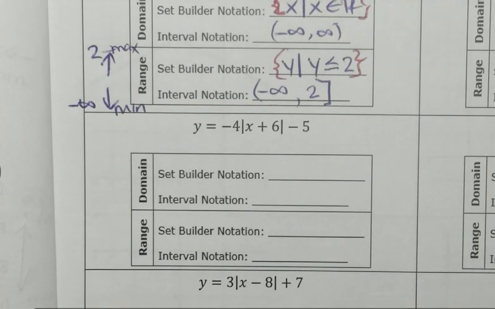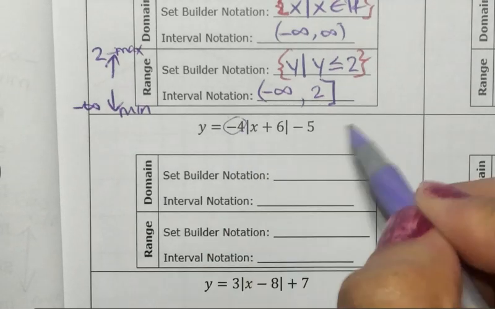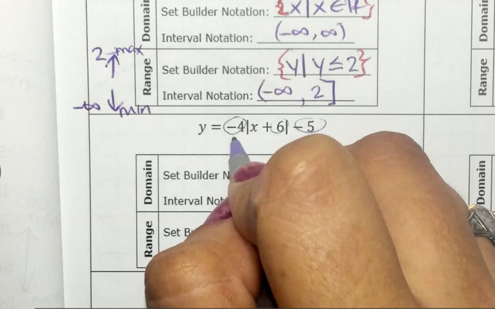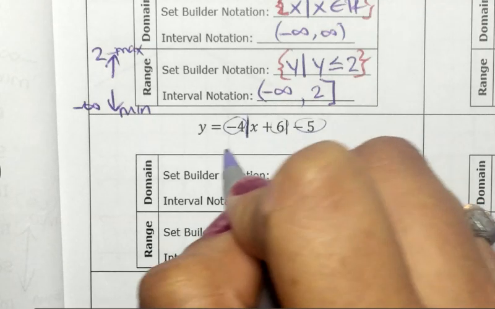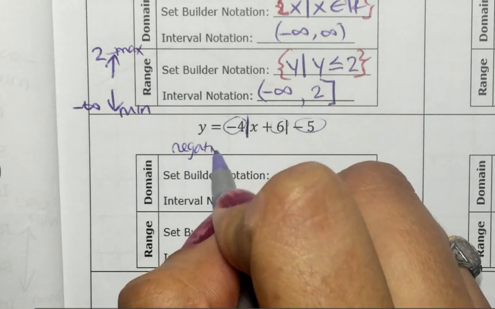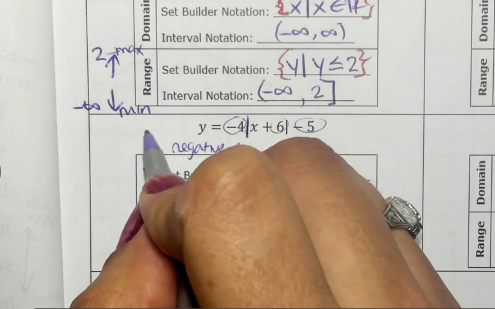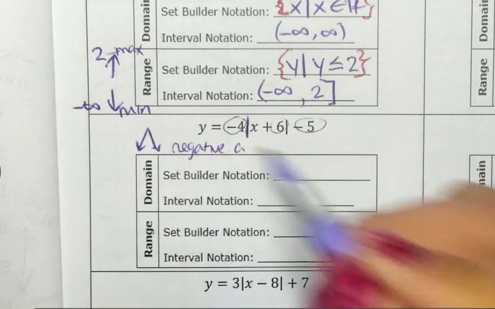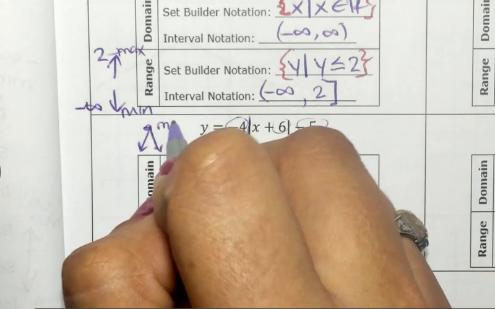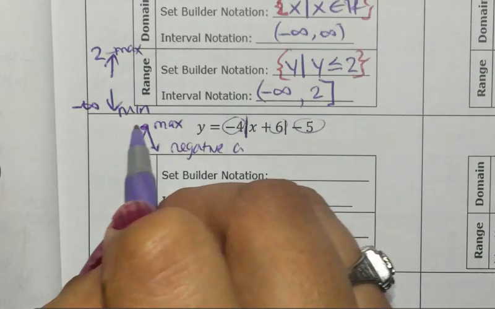Okay, on this one, we don't have a graph given. So this is a part where you could use your calculator, or if you don't have one, just do the reasoning behind the A value and the H and the K. So the A value is in the front, outside of the absolute value. A is negative. So when the A is negative, that means we're going to have it opening down. So our vertex is going to be a maximum value.